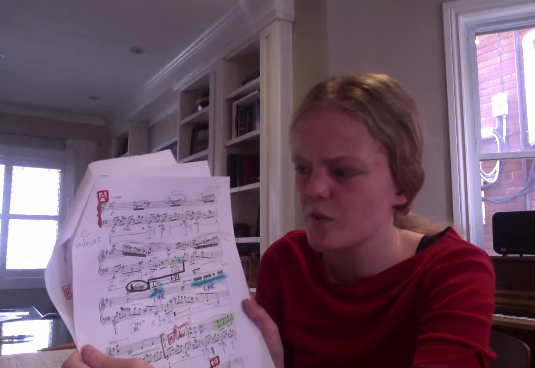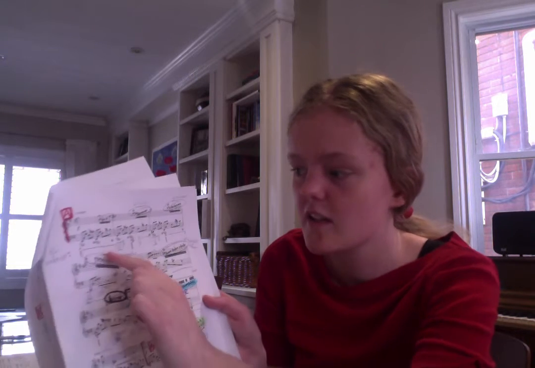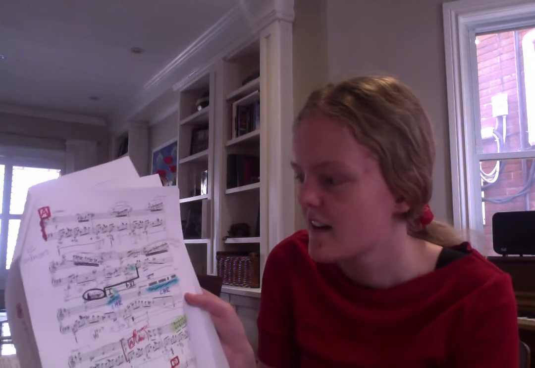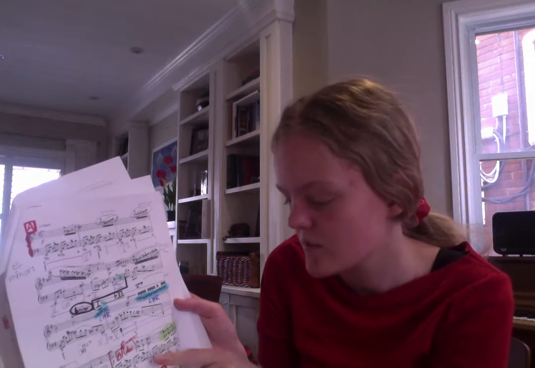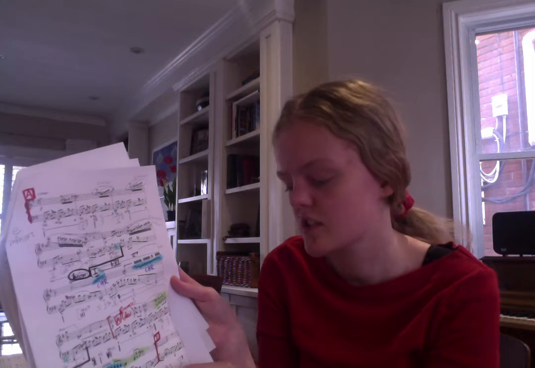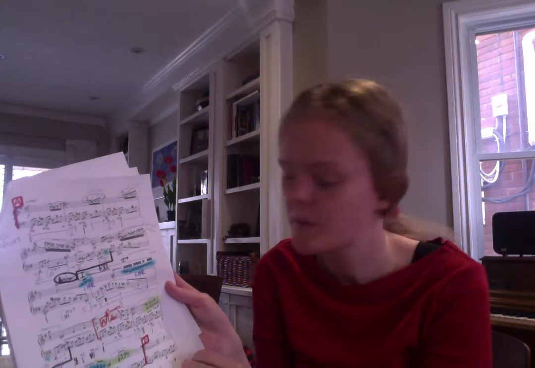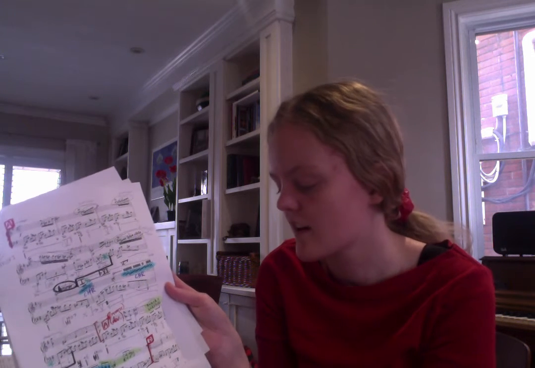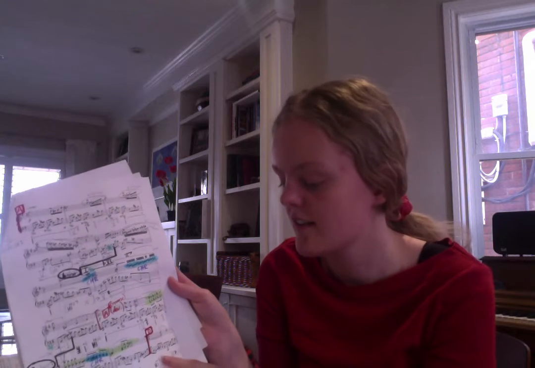Then A returns, except A's only really developed in the right hand, as you can see. Then the A development returns. Honestly, they didn't really develop a lot on the A development. Then we have D. D isn't really a part so much as a continuation of the A and the B part. It's literally just a continuation of that before we get led into the reprise of B. So it's only ever in E minor.